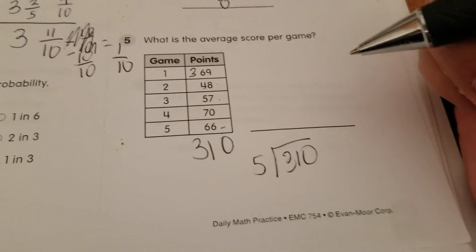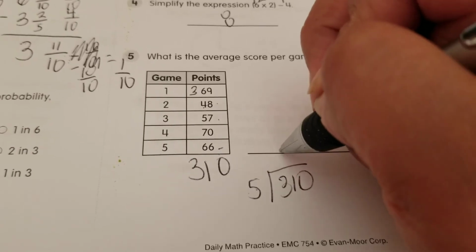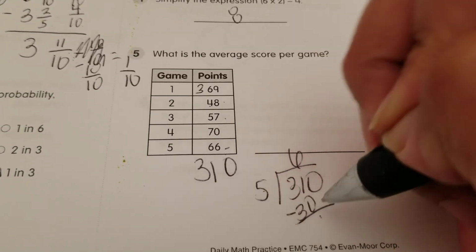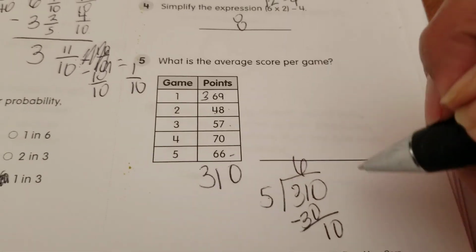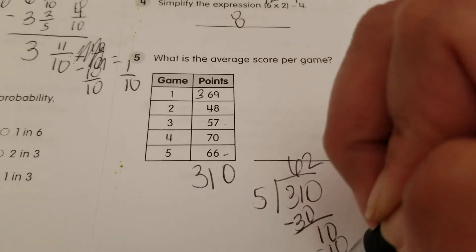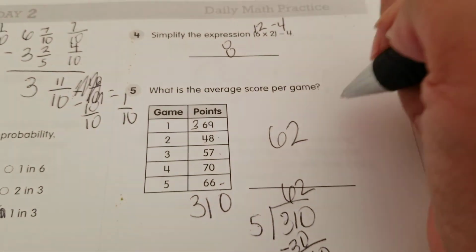5 can't go into 3. 5 can go into 31 6 times. Bring down, subtract 1 and 0. 10 goes into 5 2 times evenly, and you have no remainder. So your answer is 62.